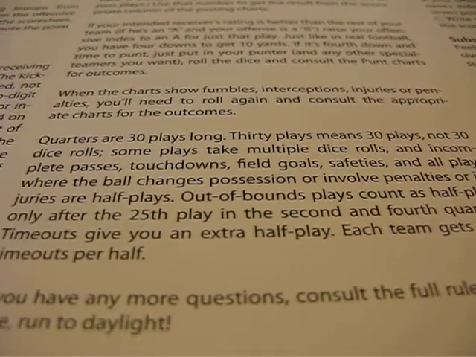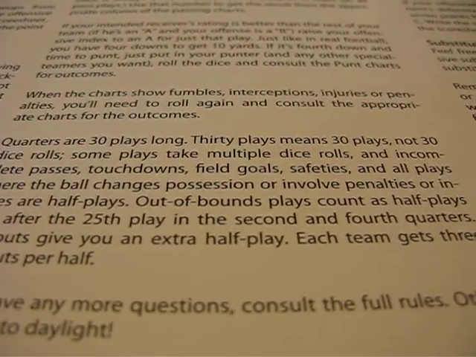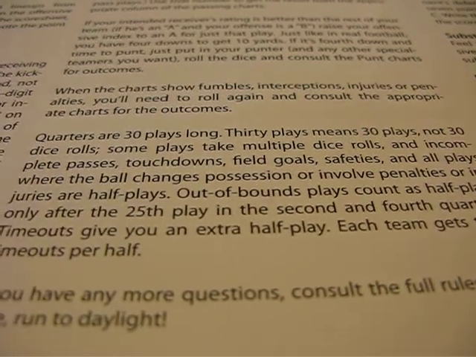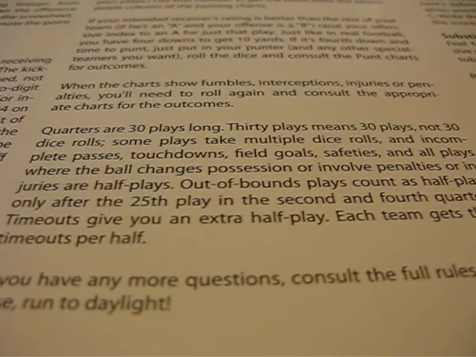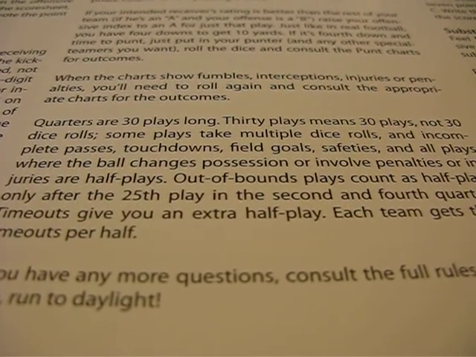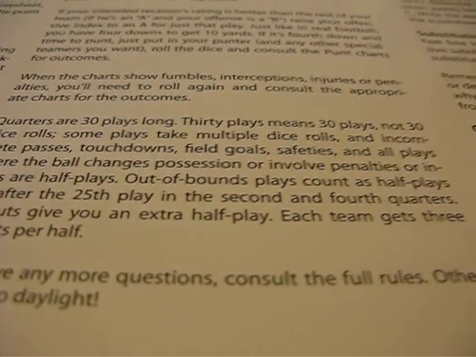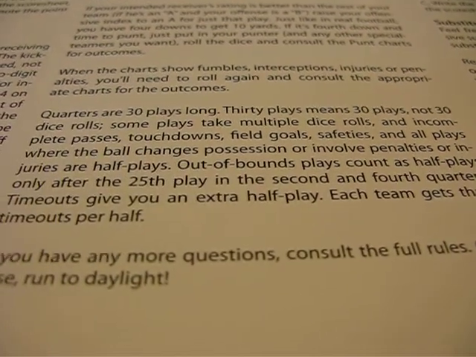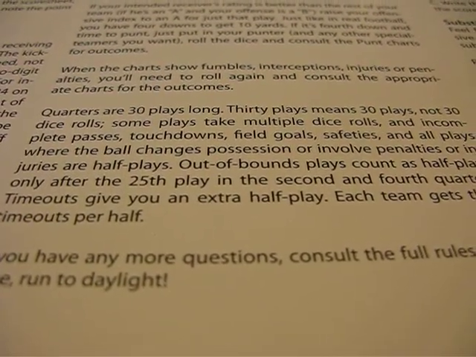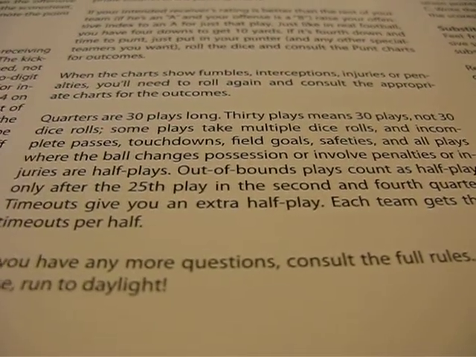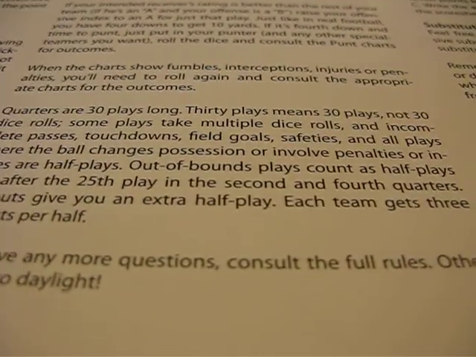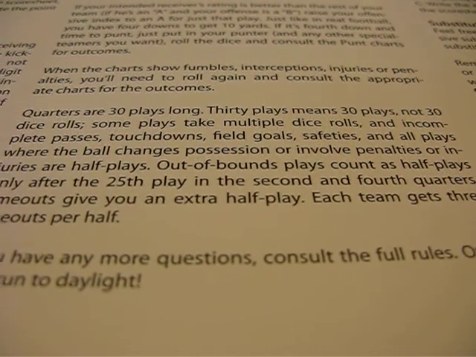And incomplete passes, touchdowns, field goals, safeties, and all plays where the ball changes possession or involve penalties or injuries are half plays. Out of bounds plays count as half plays only after the 25th play in the second and fourth quarters. Timeouts give you an extra half play. Each team gets 3 timeouts per half.